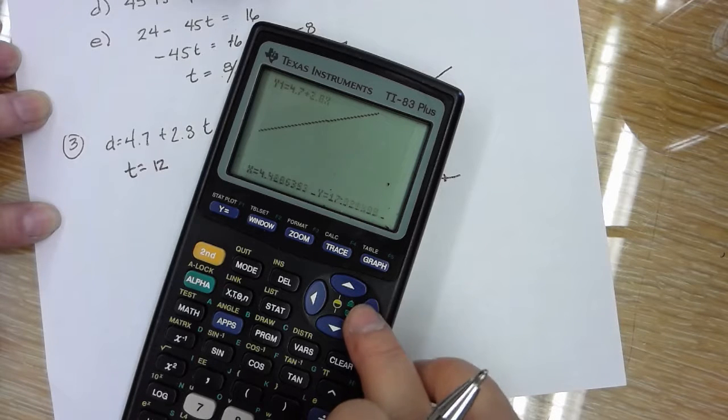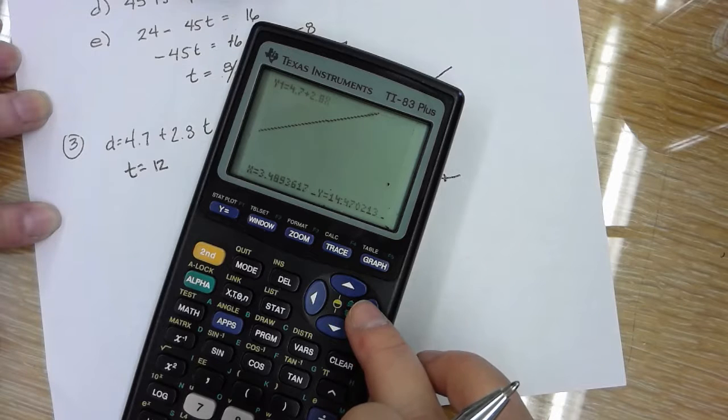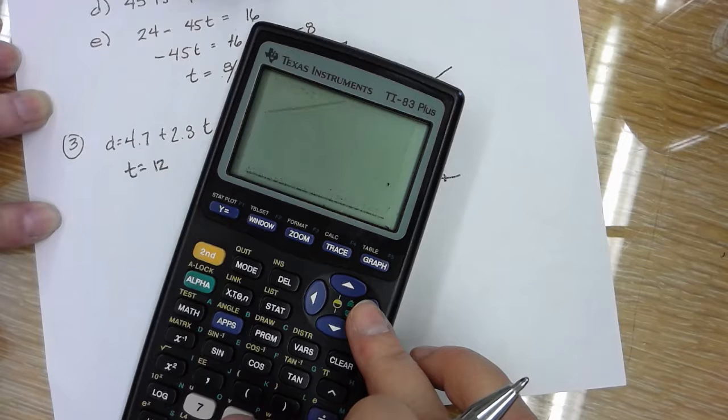My graph keeps going, even though I'm out of my original window. So I was wrong. I made my window way smaller than it needed to be.